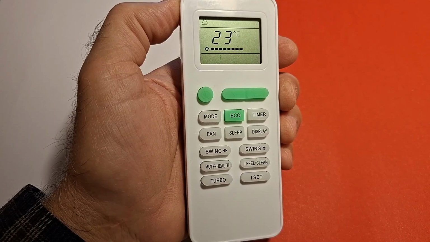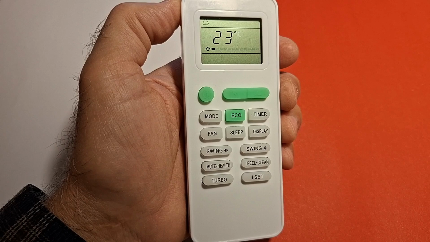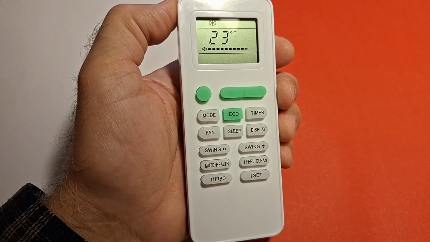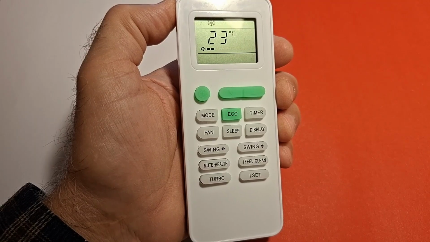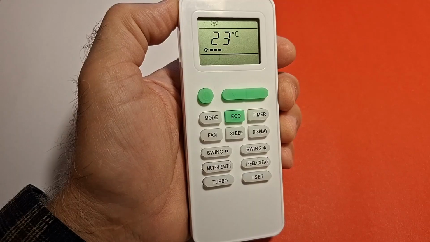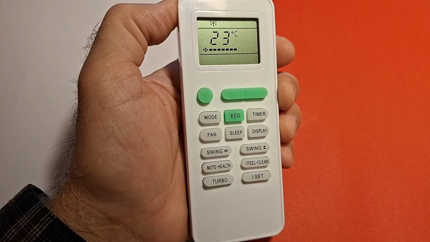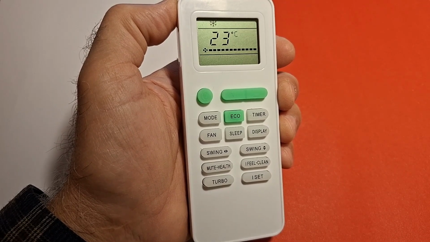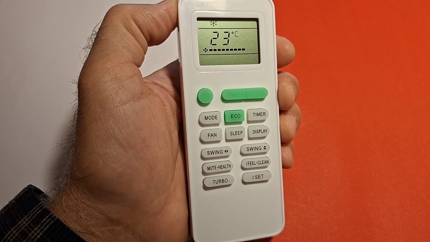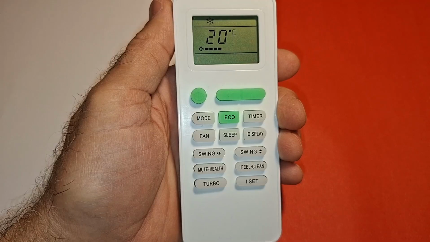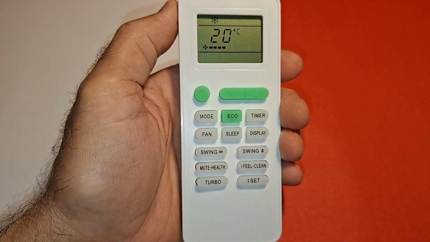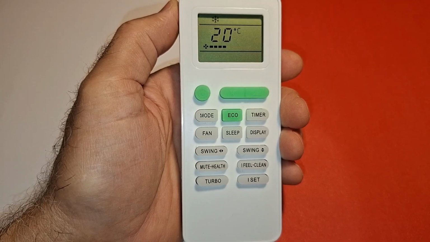Since the cooling mode is most commonly used, we will first explain how to use this mode. We press the mode button, and when the snowflake symbol appears on the screen, the unit enters cooling mode. In this mode, we adjust the temperature between 22 and 24 degrees Celsius or 72 to 75 degrees Fahrenheit. If you want to save electricity, adjust the temperature above 24 degrees Celsius or 75 degrees Fahrenheit.